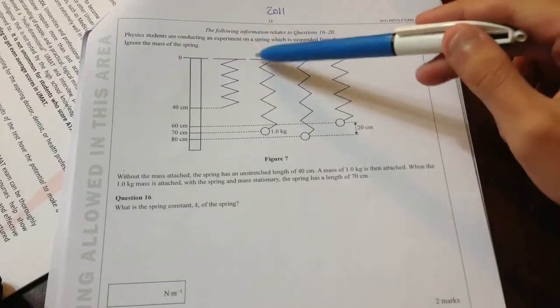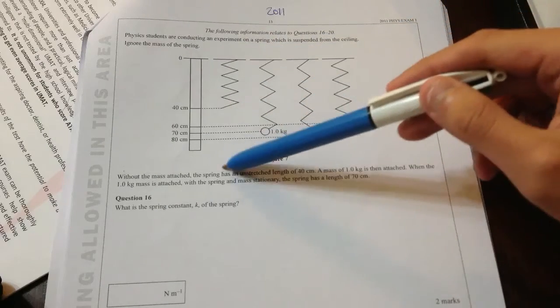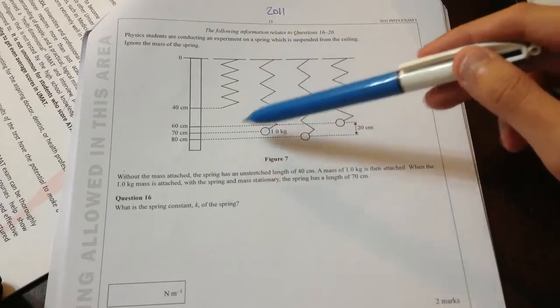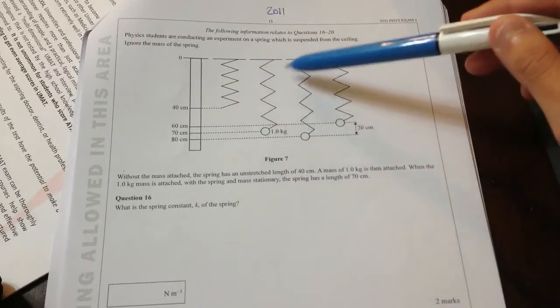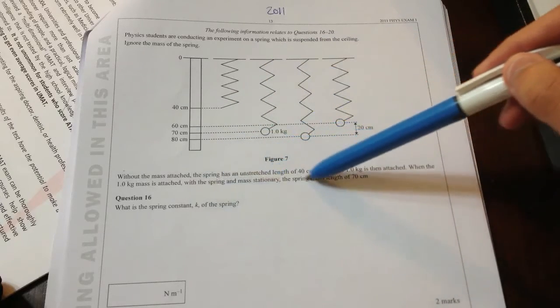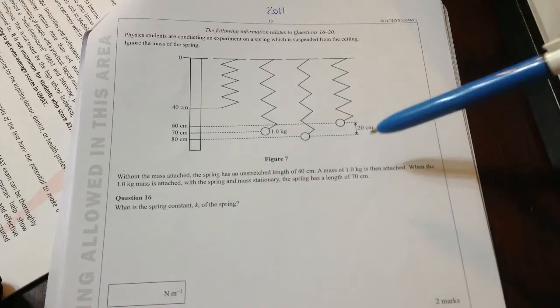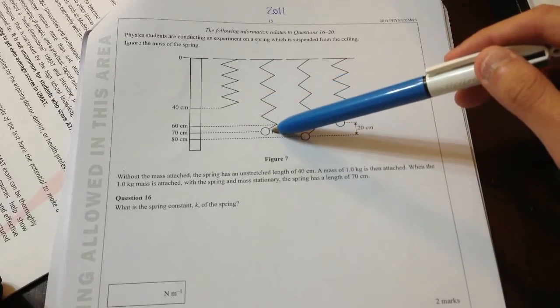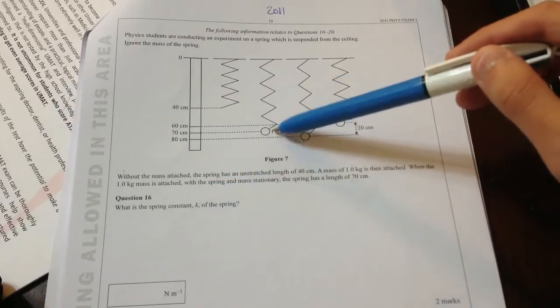We're conducting an experiment with a spring, suspended, 40 centimeters down without the mass attached. With the mass attached, the spring has a length of 70 centimeters. Okay, so it's stretched from 40 to 70. What is the spring constant K of the spring?